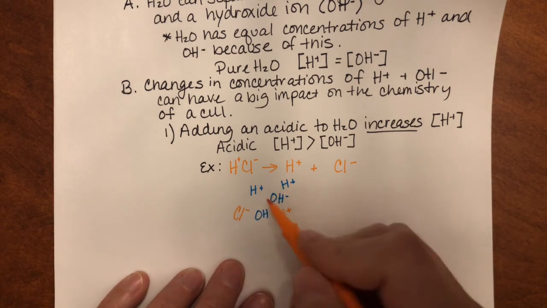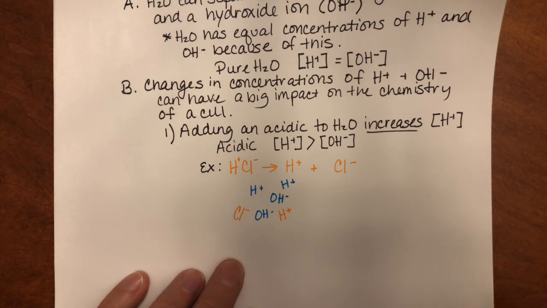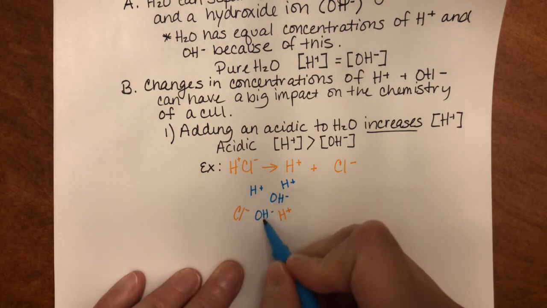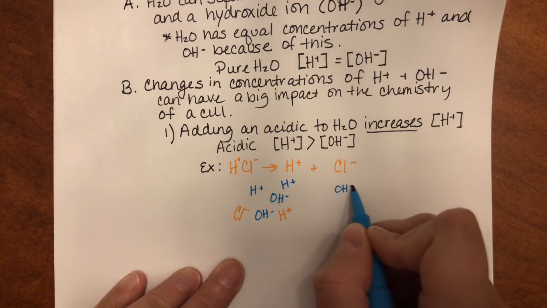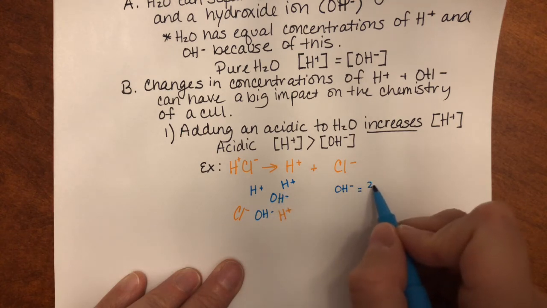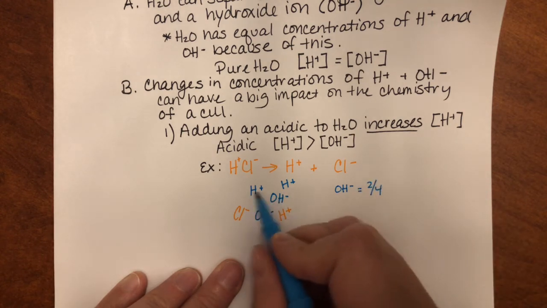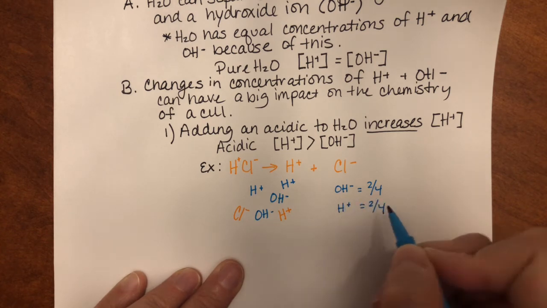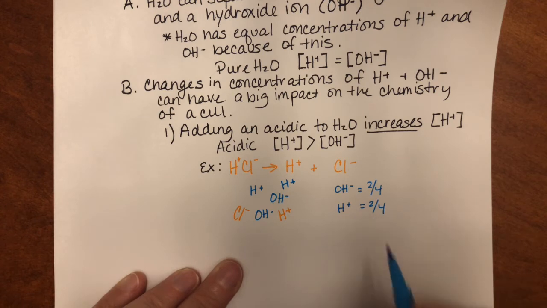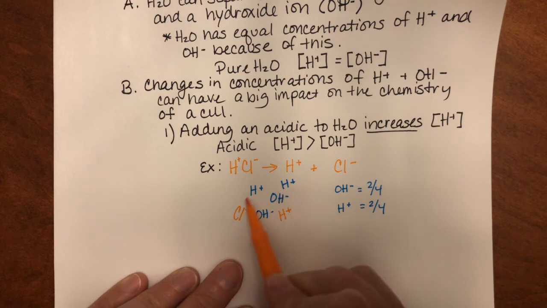It dissociates here. Notice that before I added the HCl, when I had just water, I had 2 out of the 4 ions that were OH negative, and 2 out of the 4 that were H plus. But now that I've added the HCl, that's no longer the case. Now instead of 4 ions, I have 6.